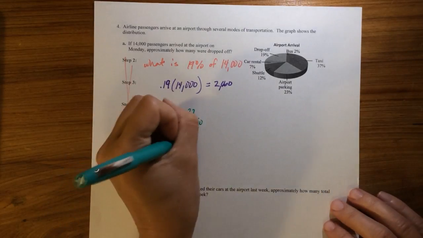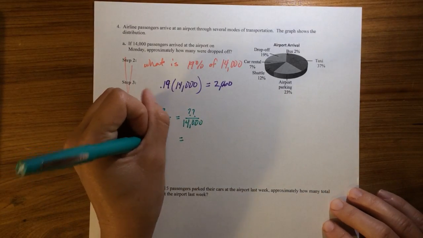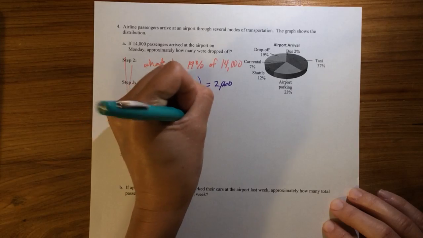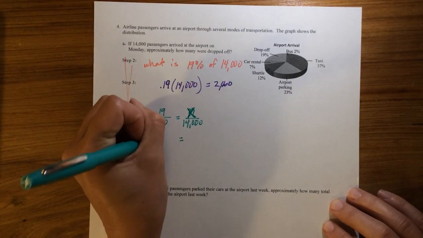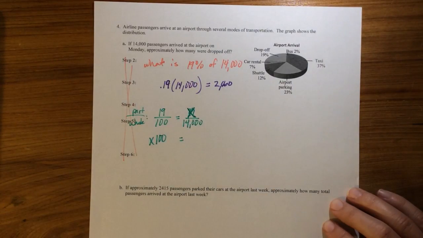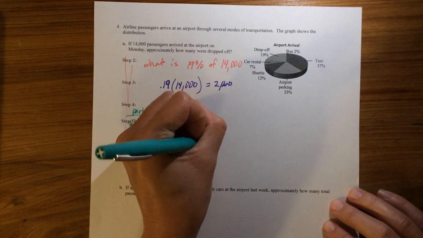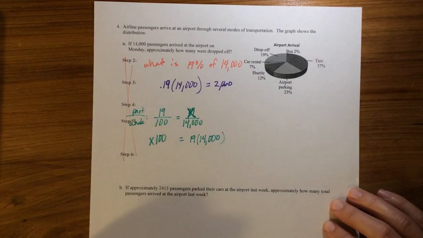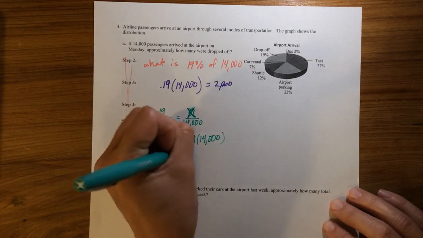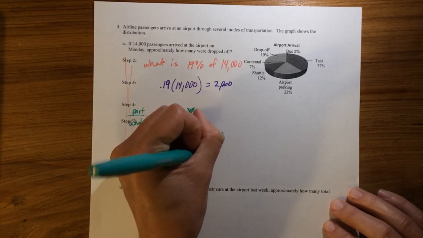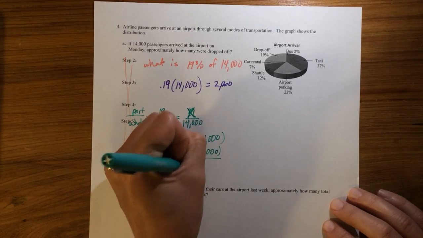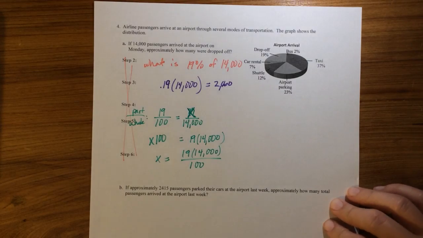You can cross multiply to say that this is, let's just call this x for argument, 100x, or x times 100, equals 19 times 14,000. So x equals 19 times 14,000 all over 100.